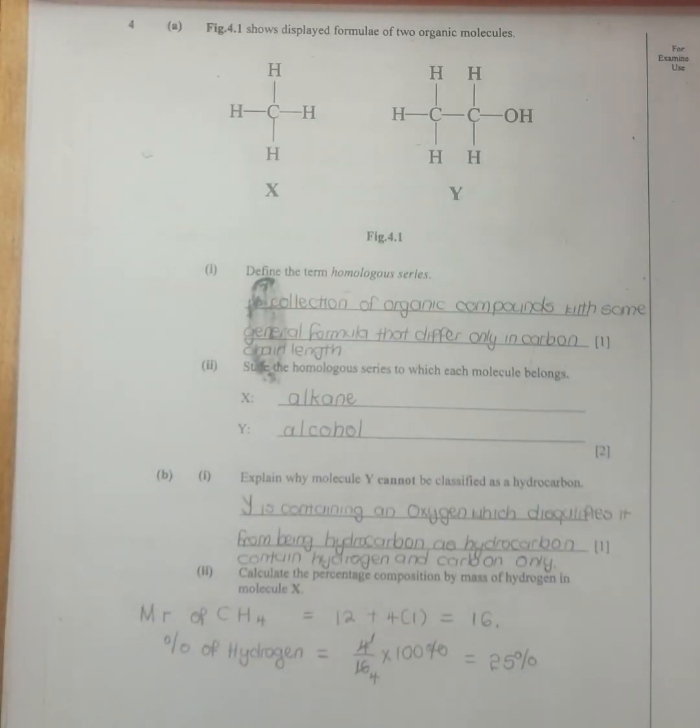Number 4, a homologous series is a collection of organic compounds with the same general formula that differ only in carbon chain length. And then on part 2, X belongs to the alkanes, Y belongs to the alcohols. And then on B part 1, the reason why we can't classify Y as a hydrocarbon is that it contains oxygen, which disqualifies it from being a hydrocarbon, as hydrocarbons contain hydrogen and carbon only.